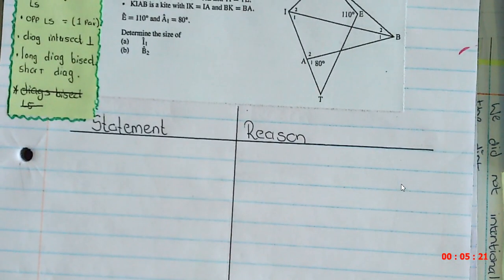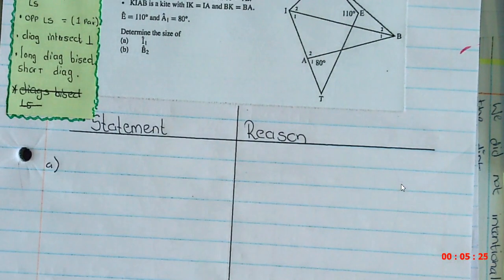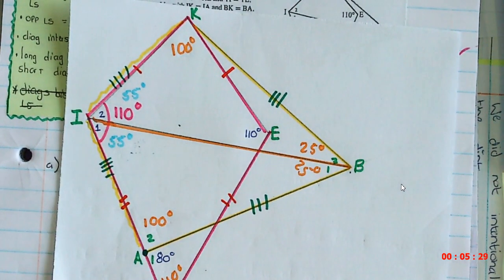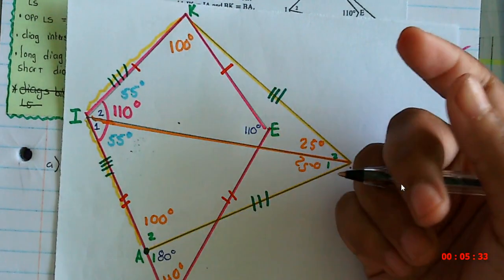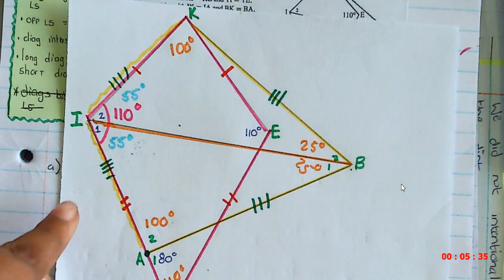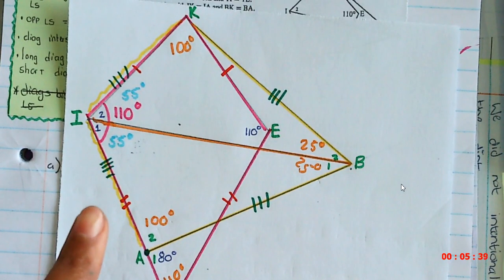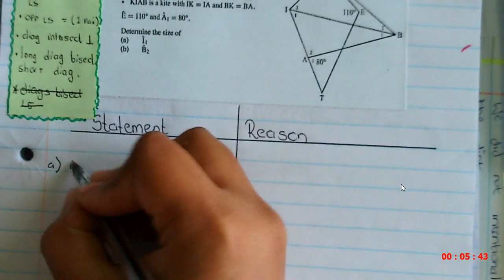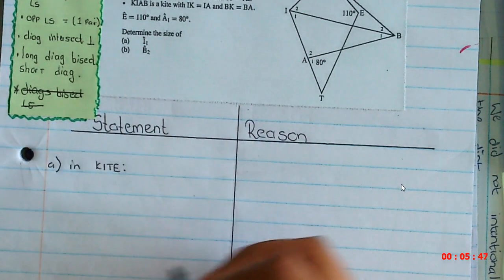Okay, so the first question is determine the size of I1. We first needed I, and then we got I1 afterwards. Right. How did we get I? Pink kite, one pair of opposite. In the pink kite. So let's start very quickly. In KITE, I'm just going to call him that.